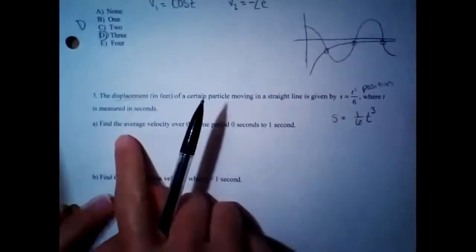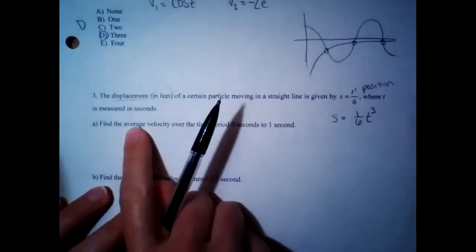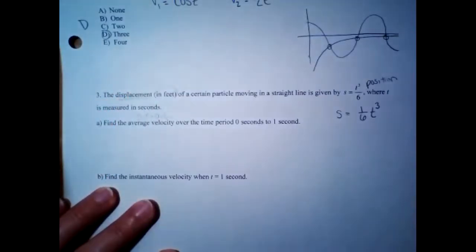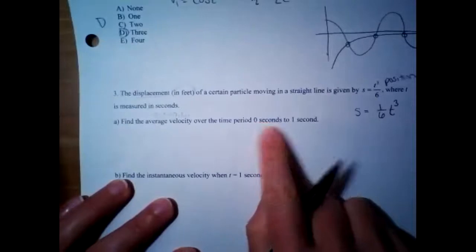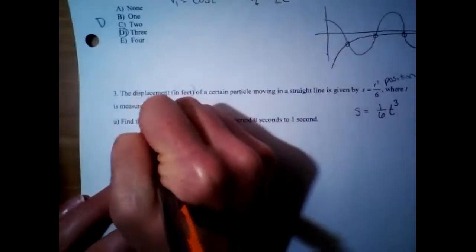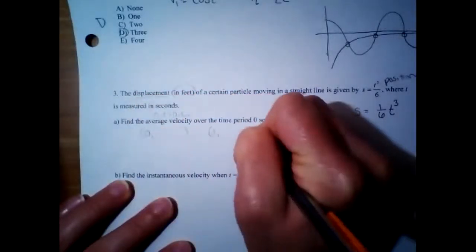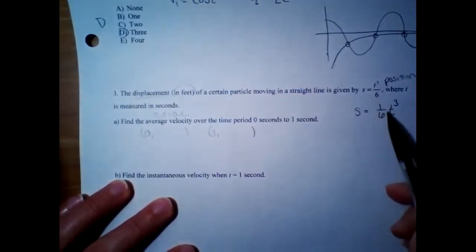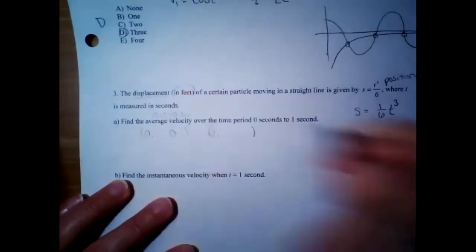If it's just feet, that's going to be position. So letter A, find the average velocity, average rate of change. This is average rate of change, and that just means slope. So we're going to find the slope from 0 to 1. So I need a point for 0 and a point for 1. If we plug in 0 to this, we're just going to get 0.